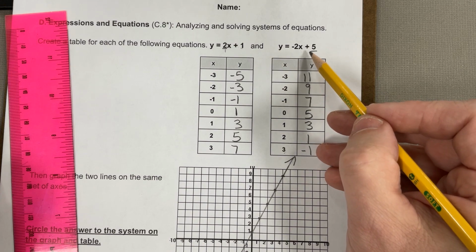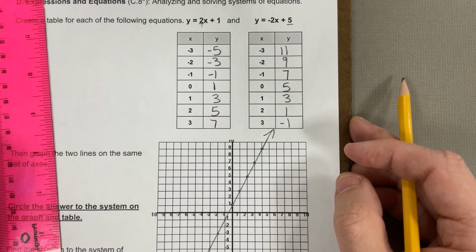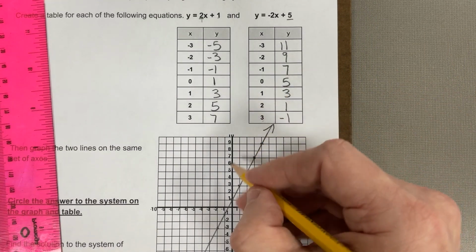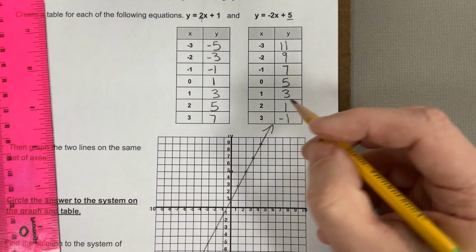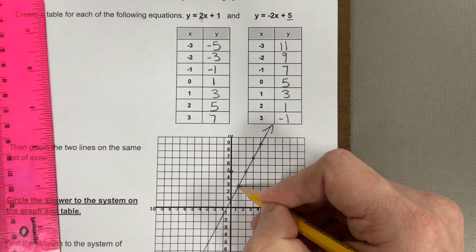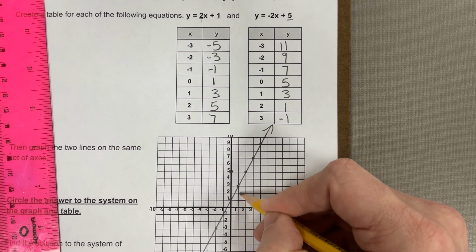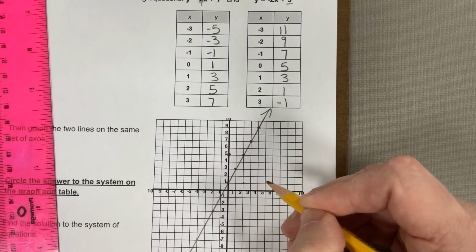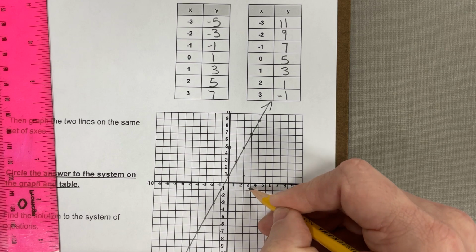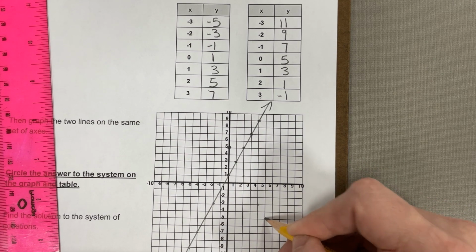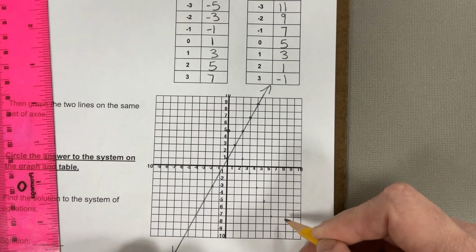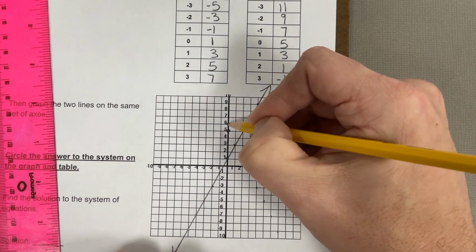Now the next one, it's got a 5 for a y-intercept, and a slope is a negative 2. So I know I'm going to go down 2 over 1. I'm going to keep doing that. Down 2 over 1, down 2 over 1. Again, once I see the pattern, I'm just going to keep extending it. That way my line is going to be as straight as possible.